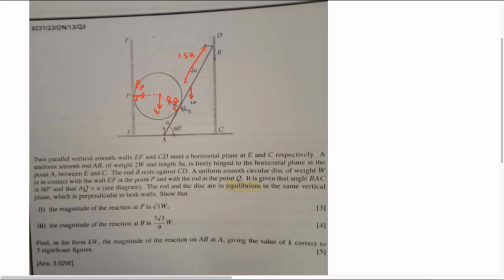60 degrees. I need to add some lines here. So I use this, like this. I create a horizontal line here. So that is going to be 60 degrees at this side. Then after that, let me see first. Let's say I call the radius of the circular disc R. So hence this is going to be R, the radius.